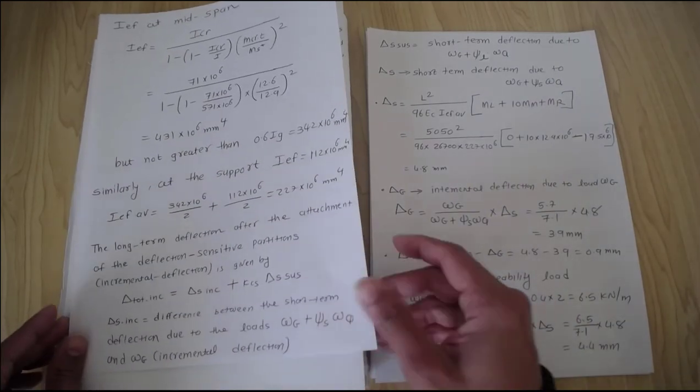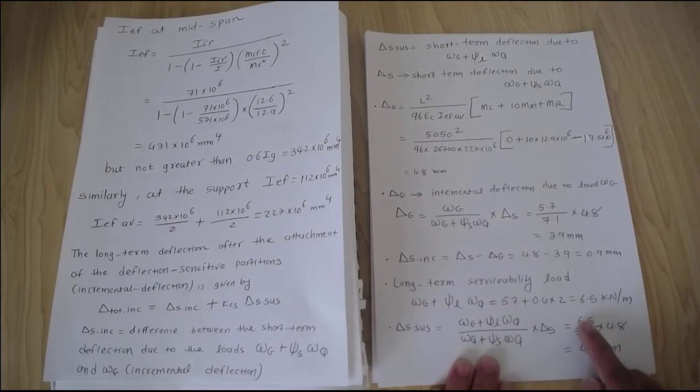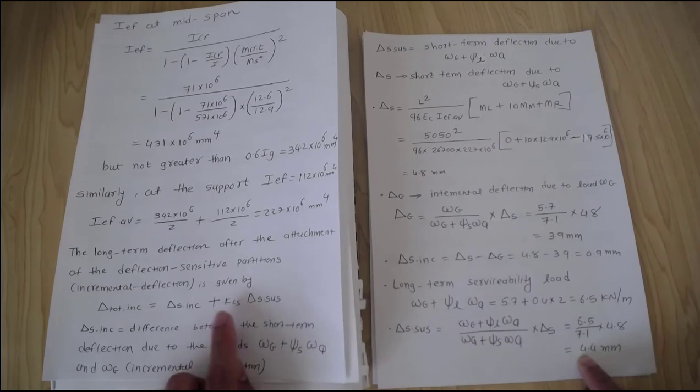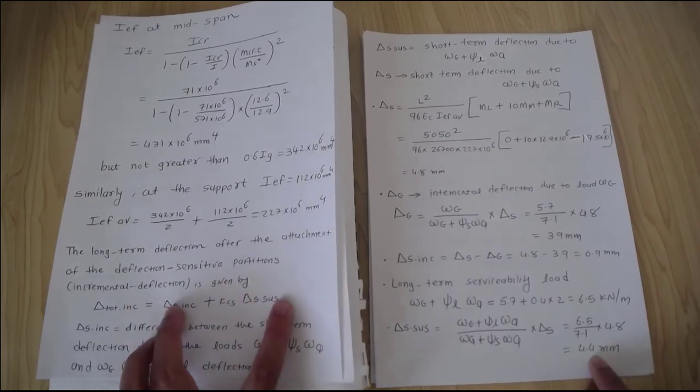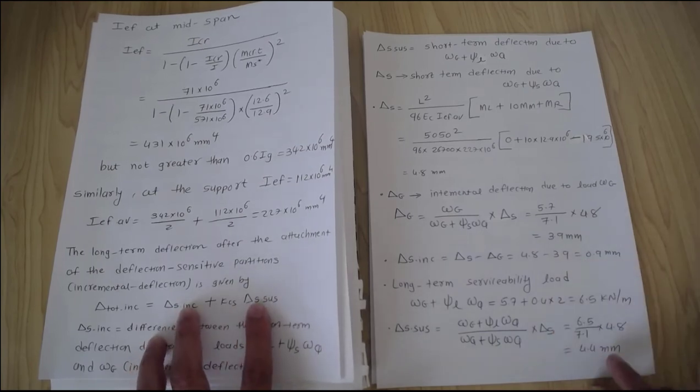Where does 0.7 come from? That is 0.7 times 2, which gives me 7.1. So 6.5 over 7.1, times this deflection we just calculated, 4.8. So delta sustain is 4.4. So we calculated those two parameters: incremental deflection 0.9, delta sustain 4.4.